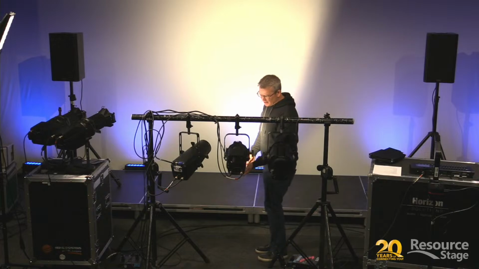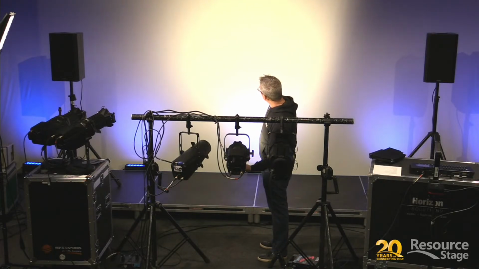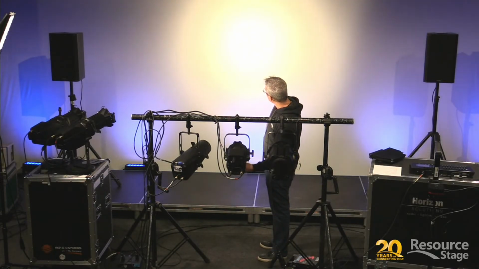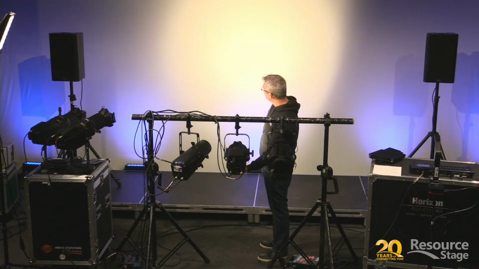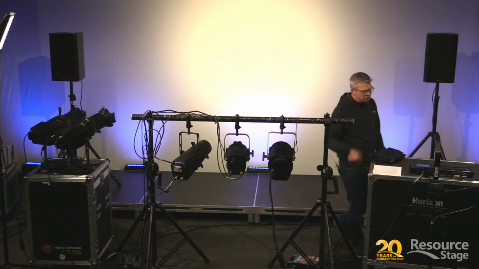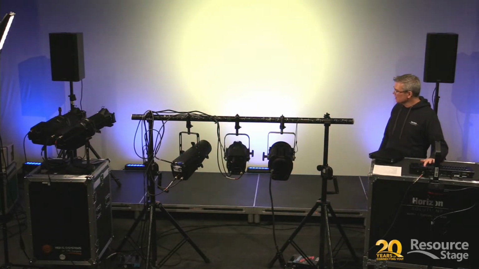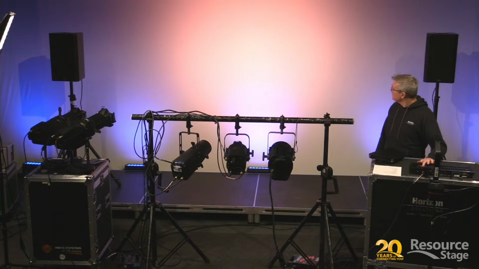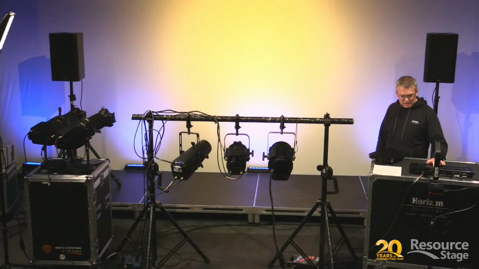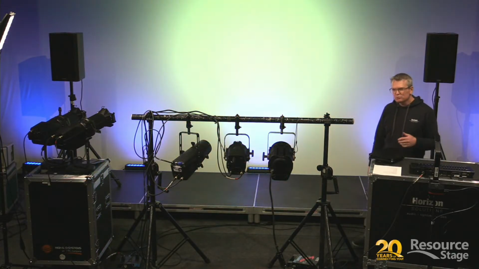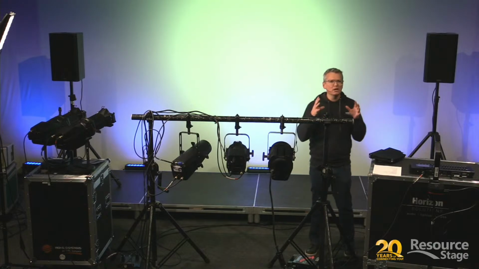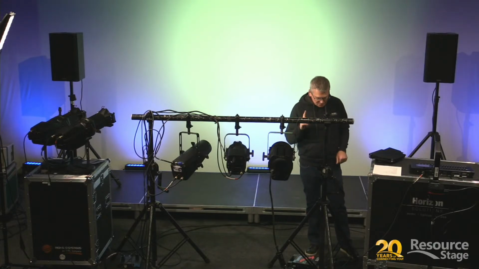This is a great fixture. We can zoom this one as well. Not quite the same as the other one as far as how tight, but I do want to make sure that I show you two features. One is that we can change the color to be whatever we would like it to be. So if we want it to be red, we can do that. If we want it to be blue, more of a cyan, more of a yellow color. So it's really great because now I've got one light that does a bunch of different things.